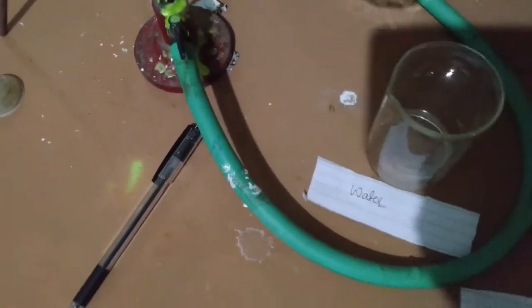What we got after burning. So see carefully the change. This is magnesium, the gray colored magnesium, and this, you can see, is a white colored powder.